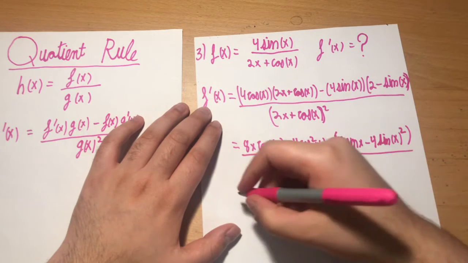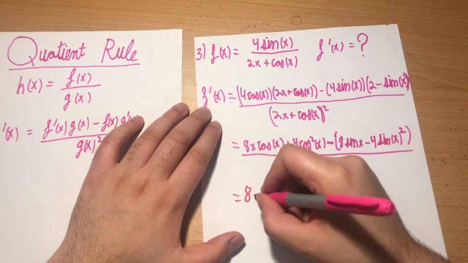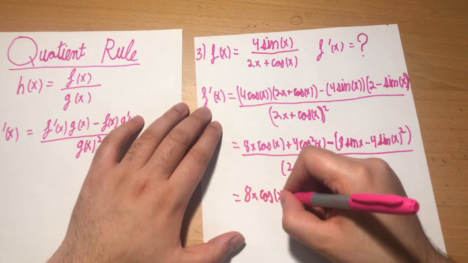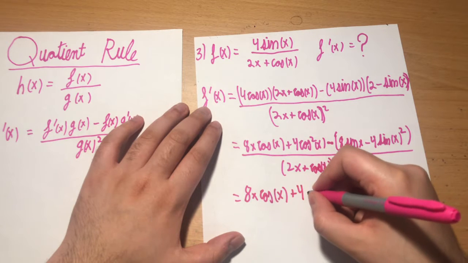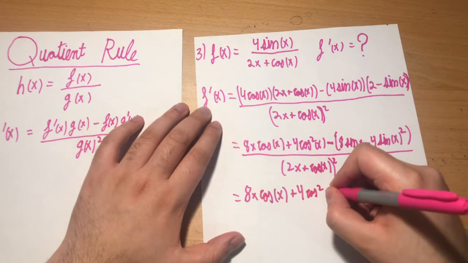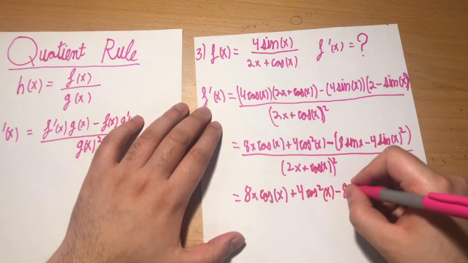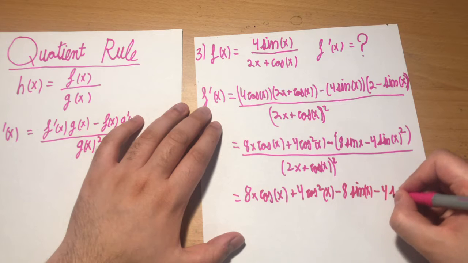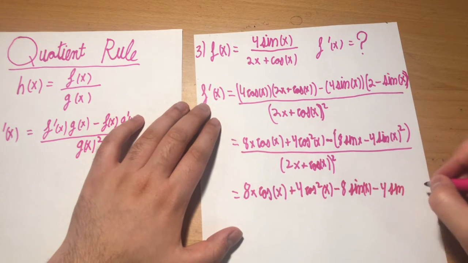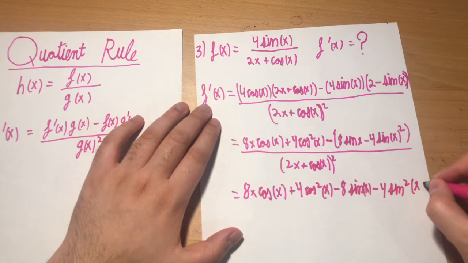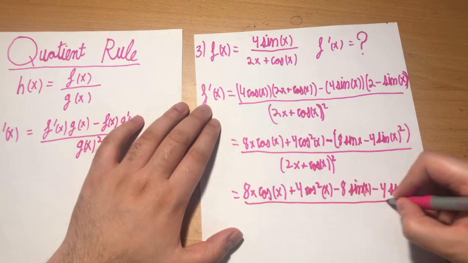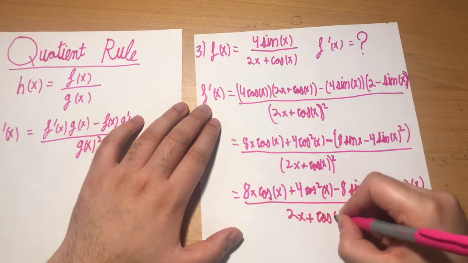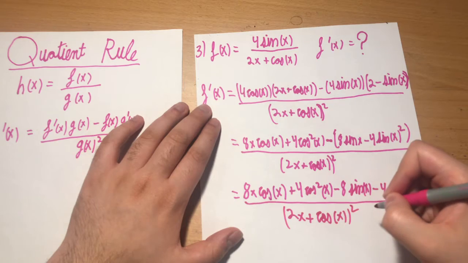Right, distributing out the negative should get me now, my numerator is 8x cosine of x plus 4 cosine squared x minus 8 sine x minus 4 sine squared x all over 2x plus cosine x, and that whole thing is squared.